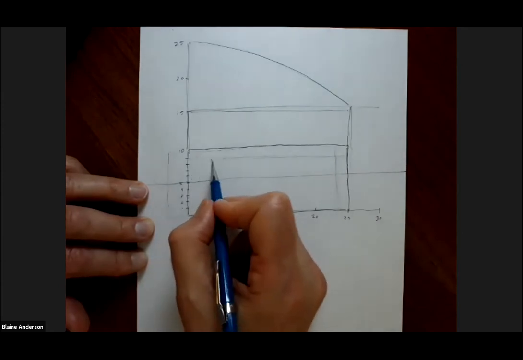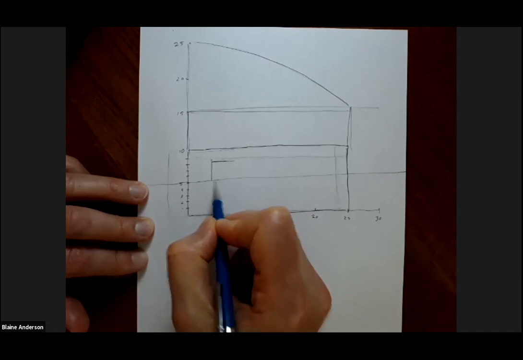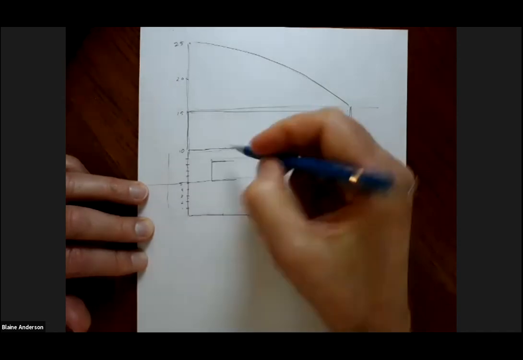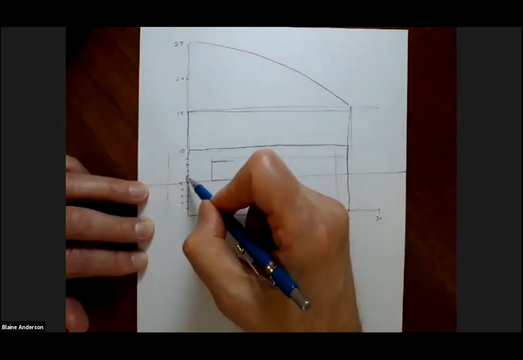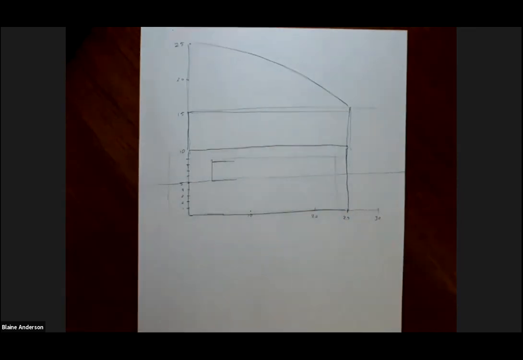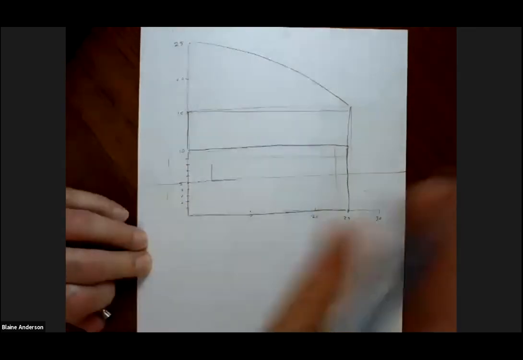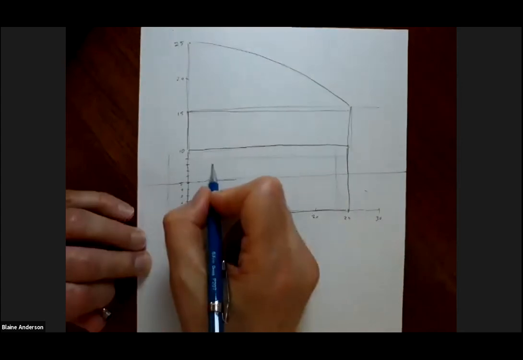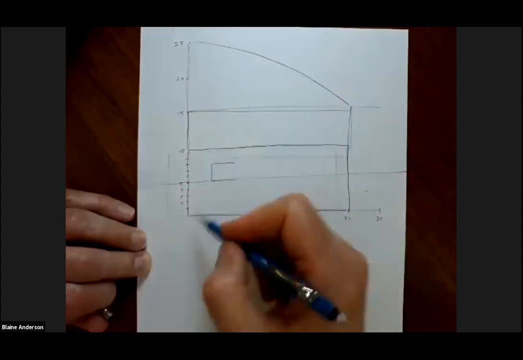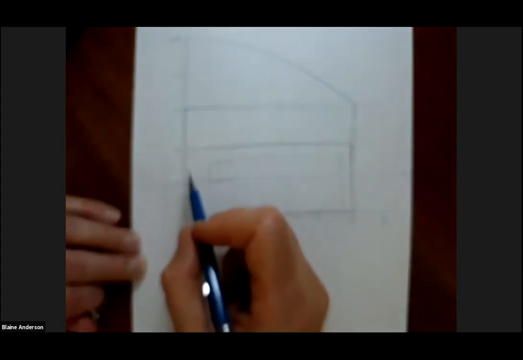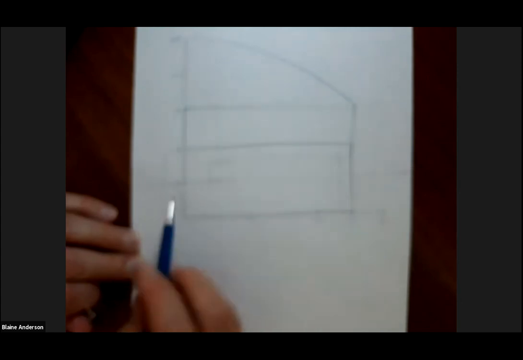It comes a little lower than the other windows, so it's going to be down here. And the bottom of the window comes to 5 feet. So I'm going to go 5, 6, 7, 8. I'm going to go 5 to 8 on that window. I'm not going to worry about 3 inches on it.